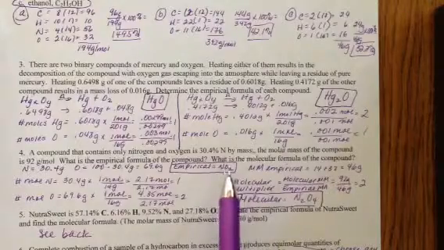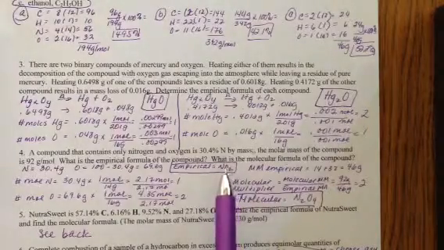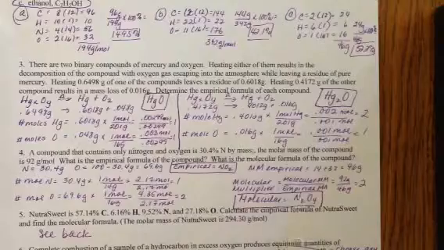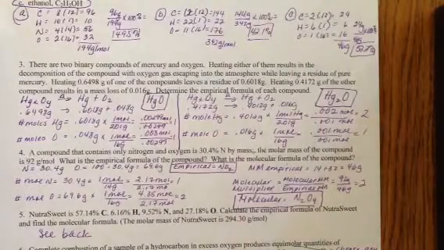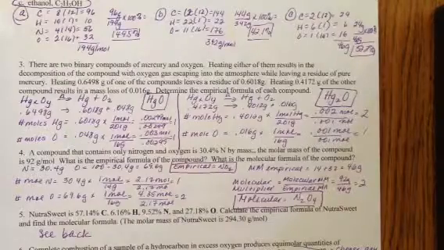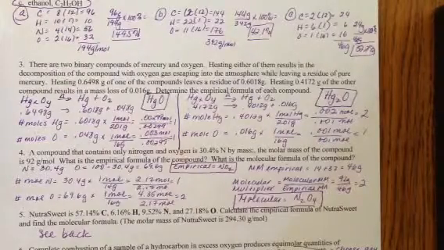Therefore, I multiply each subscript from the empirical by 2 to get my molecular formula, and I have done that. I'll do 5 in a moment. It's really big. I didn't give myself enough time to do that.